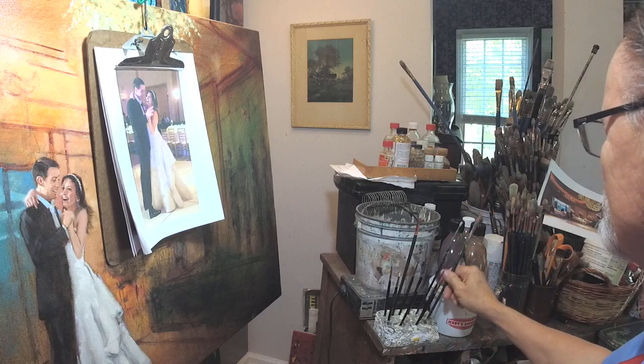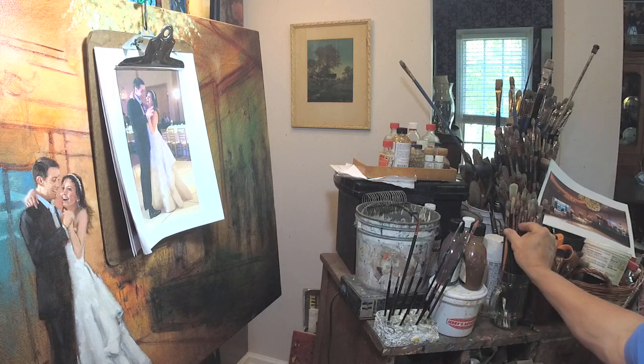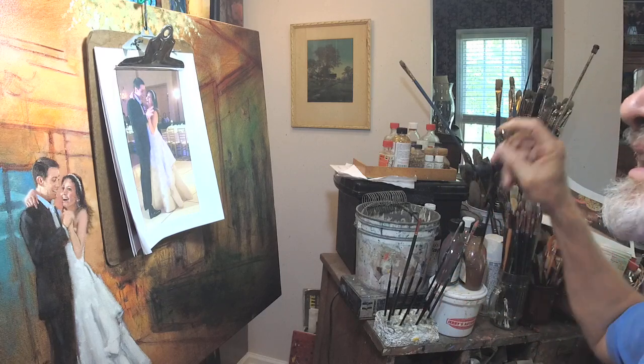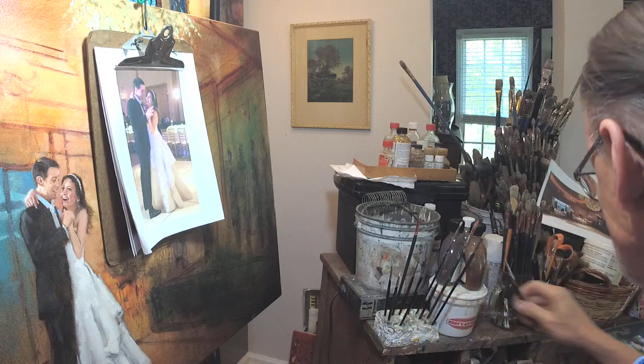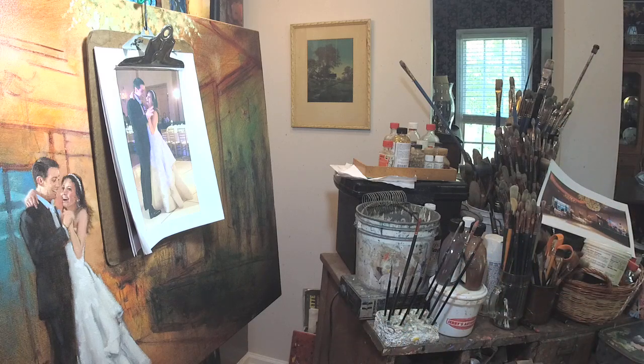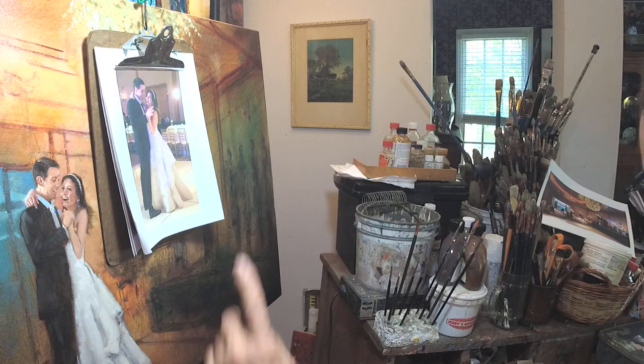Okay, that's step 1. Then step 2, now you can say it with me. Say it in your sleep. Step 2 is dark details. Again, I'm going to start with medium dark. Not as dark as I can get. Definitely not black.